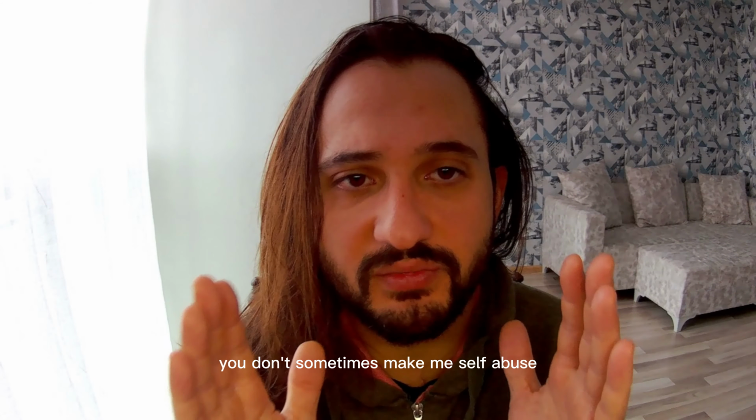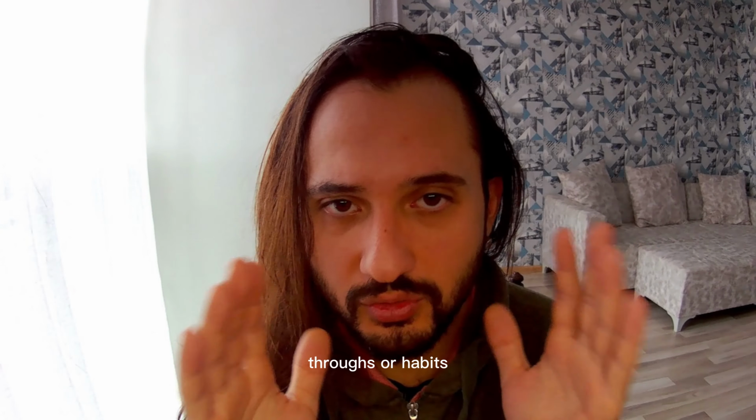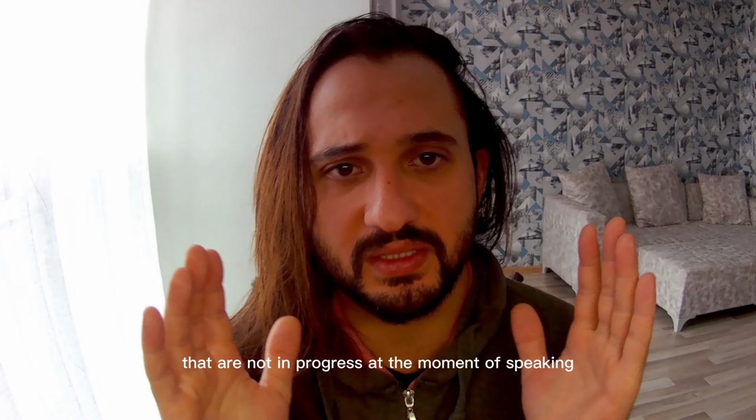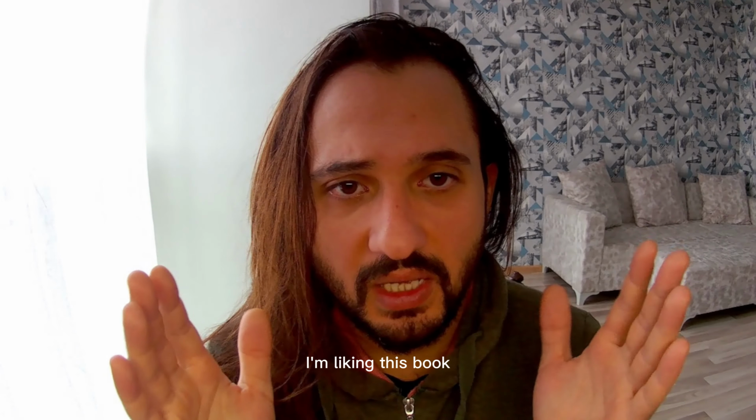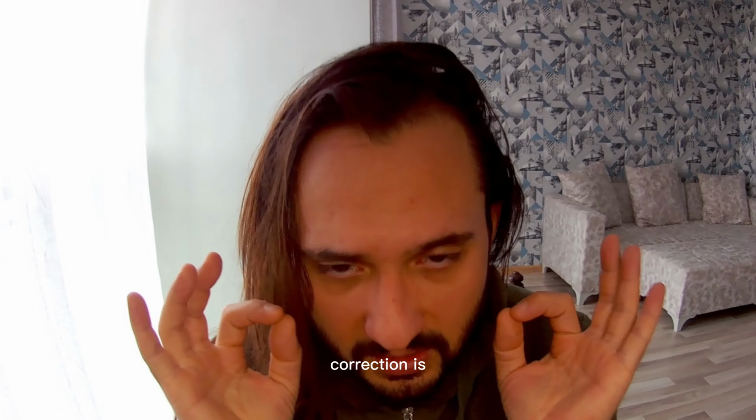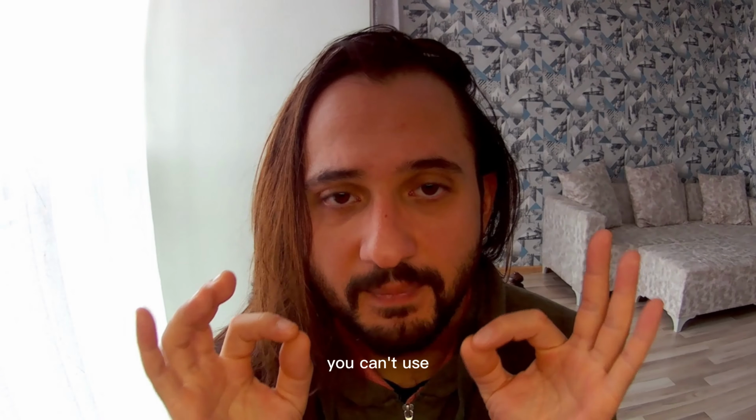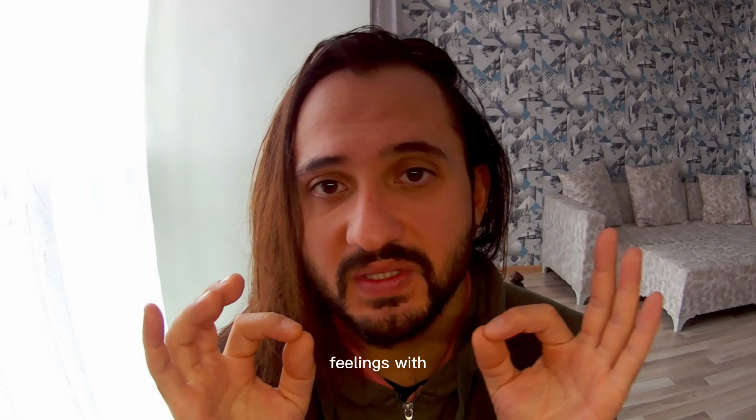Students sometimes make the mistake of using present continuous tense for general truths or habits that are not in progress at the moment of speaking. For example, I'm liking this book. Correction is I like this book. You can't use feelings with ing.